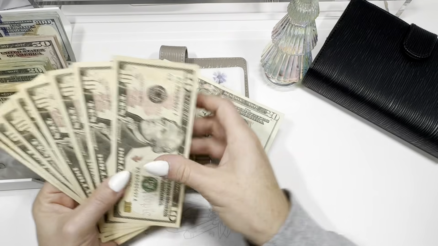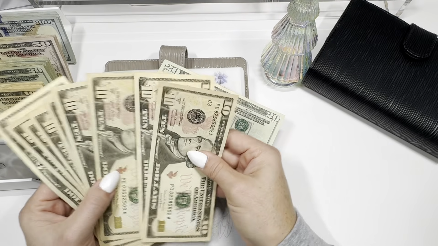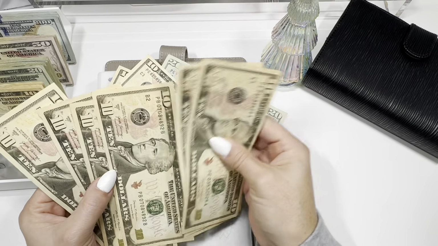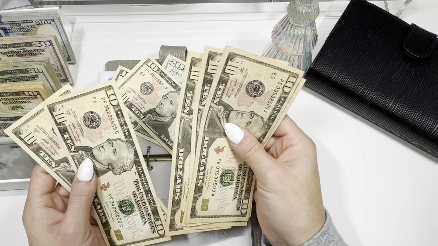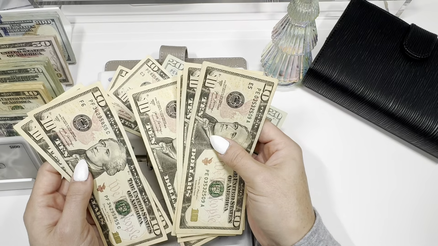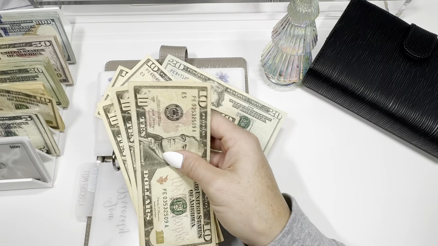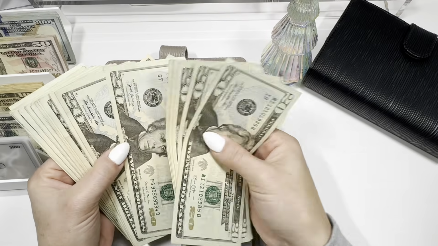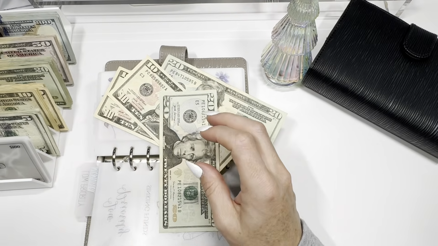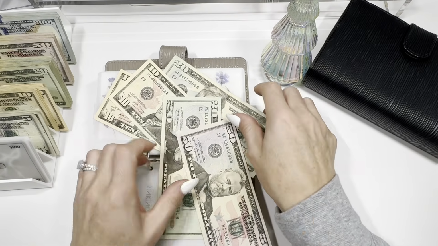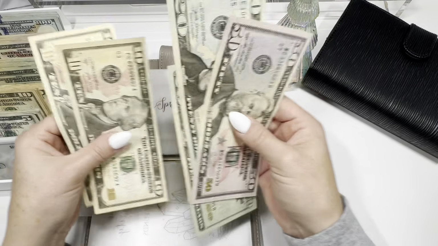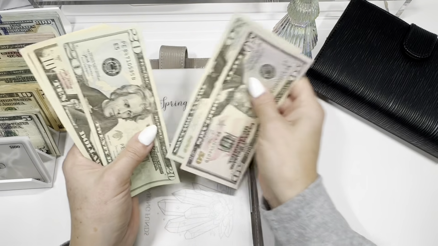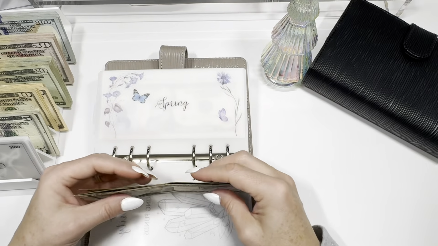So we'll do 20. And we'll keep 2 10s, 10, 20, 30, 40, 50. So I'll take a 50 and a 20. Let's see. Okay. So spring, we have 50, 70, 90, 110.